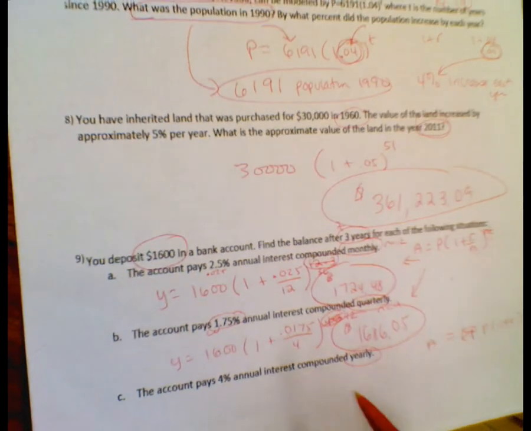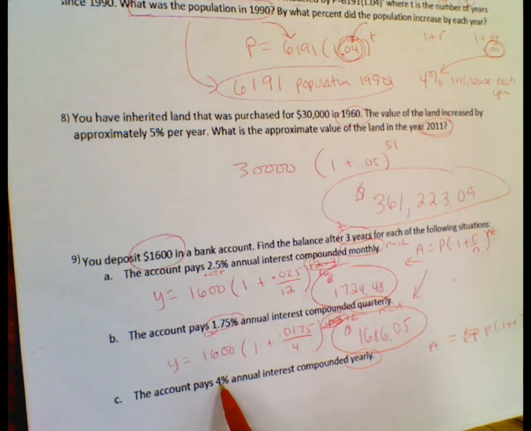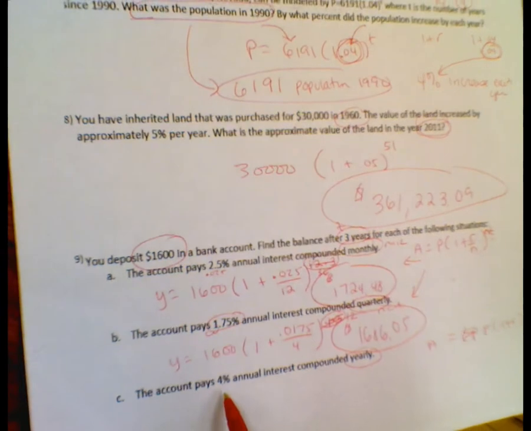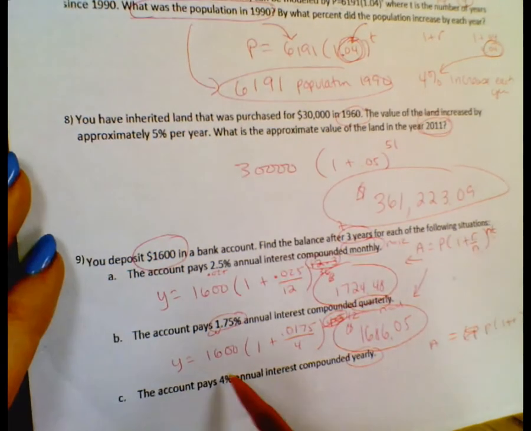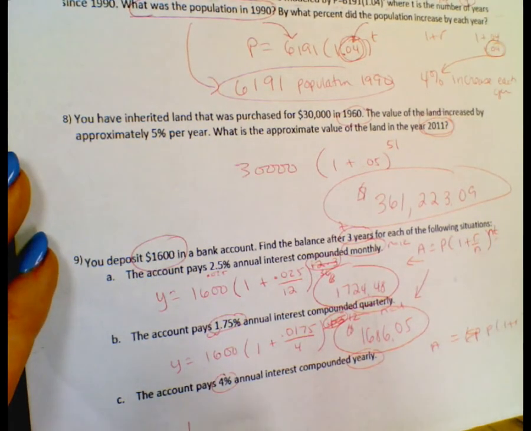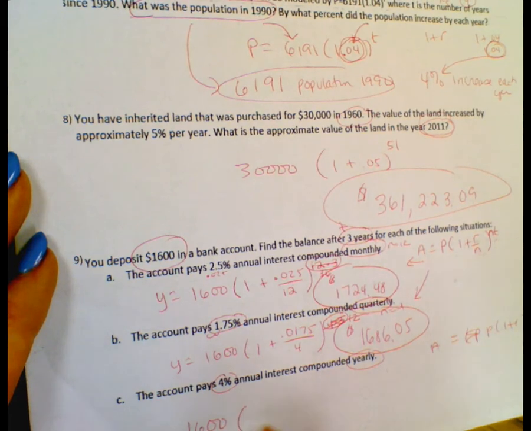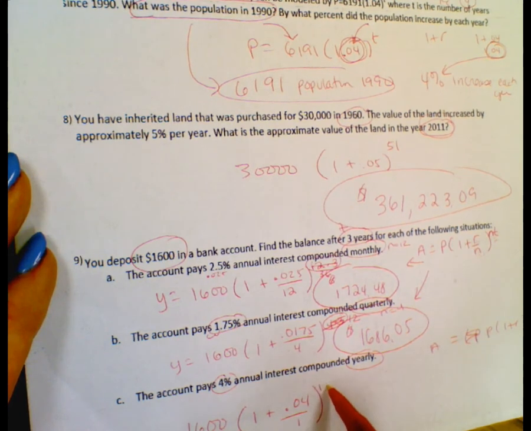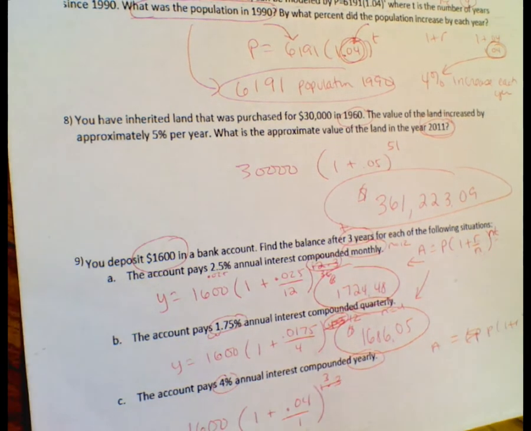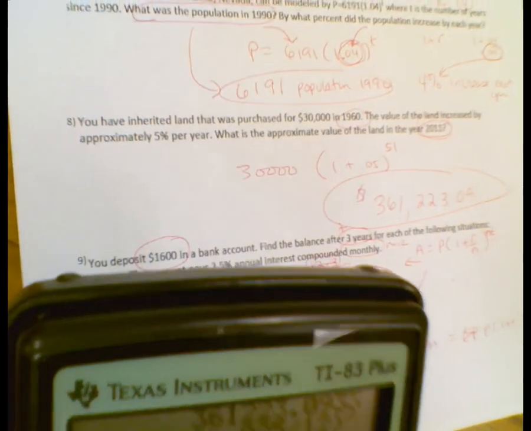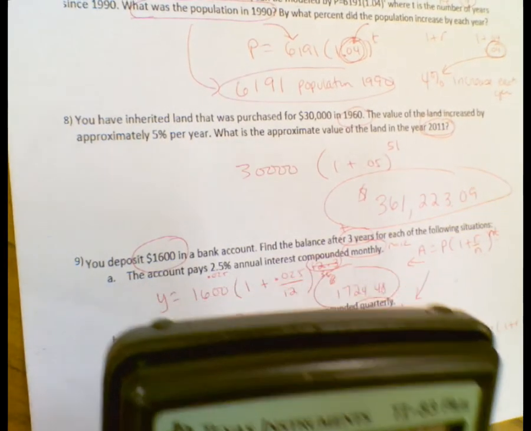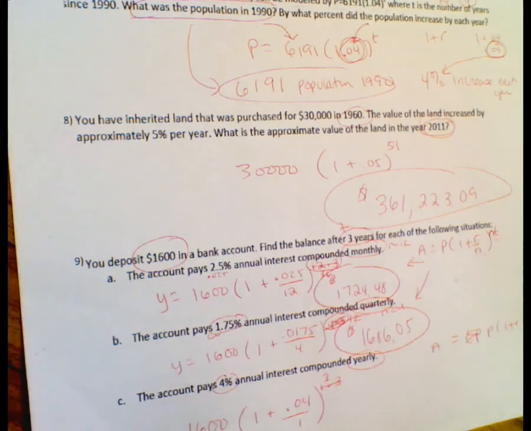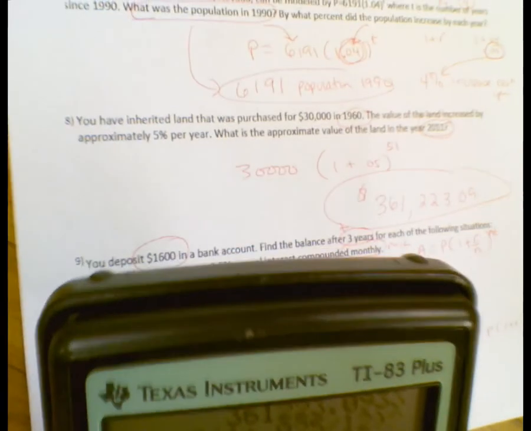And the last one pays 4%. So this is the highest interest rate, but it only compounds once a year. This would be a great interest rate if it compounded like monthly, but yearly means it's only going to look at it at the end of the year. But it's still 4%, still better than 2.5. So let's see how much better. 1600. 4% is 0.04. Yearly means once a year, but it's still 3 years. So this is 3. Raised to the third for 3 years.